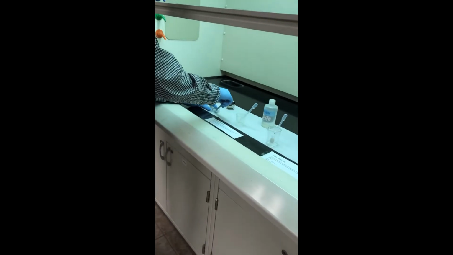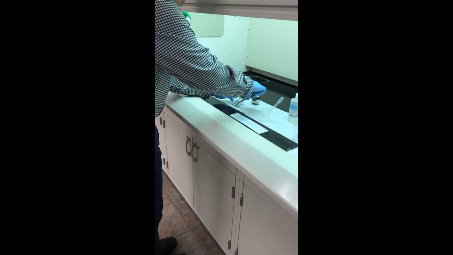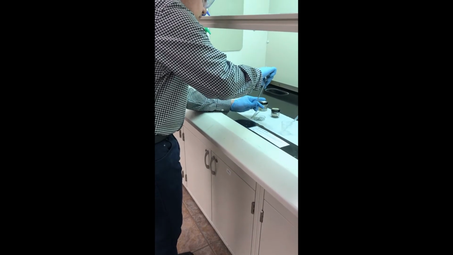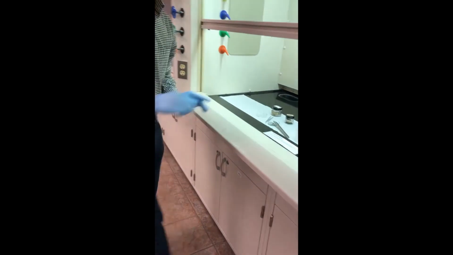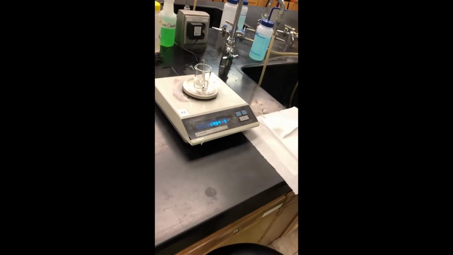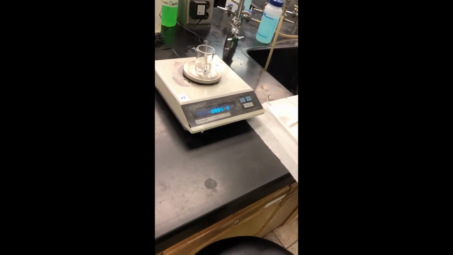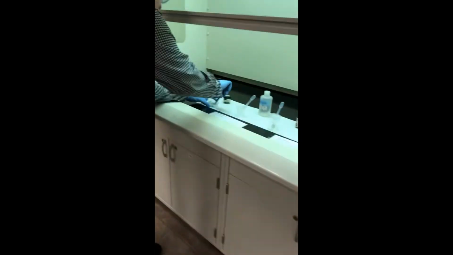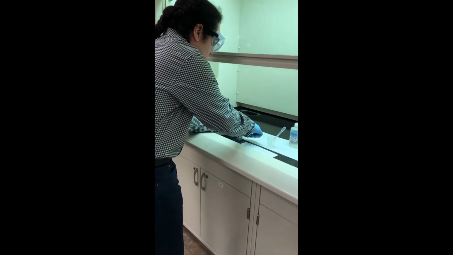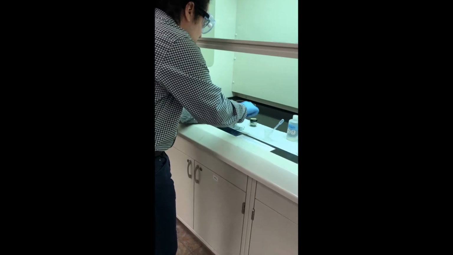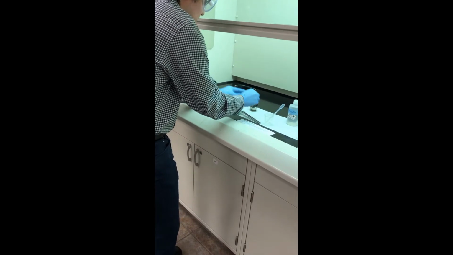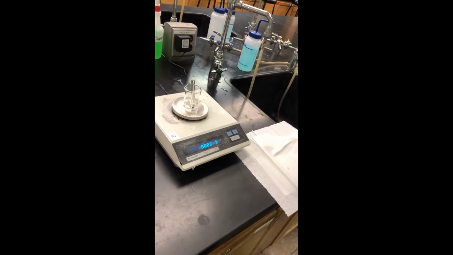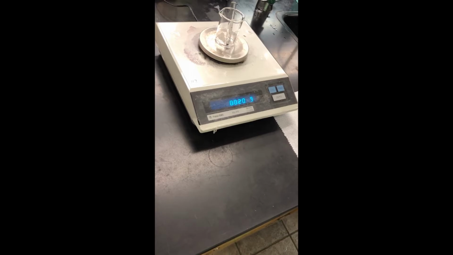Let's now transfer our copper. And let's now record the mass of the copper in test tube 3. Let's add a little bit more, so that way we have a substantial reaction. We don't want too much, but we don't want less than 0.01 either. Okay? So here is the mass of copper in test tube number 3.